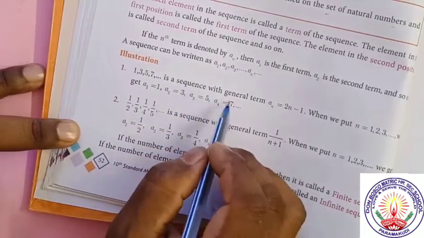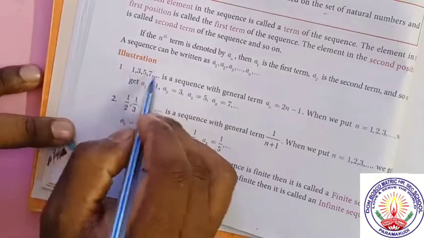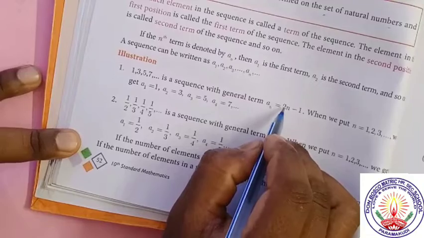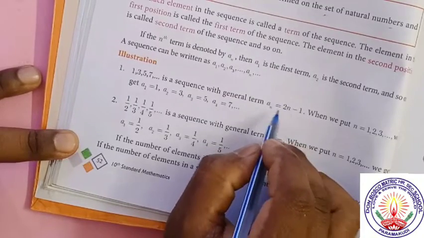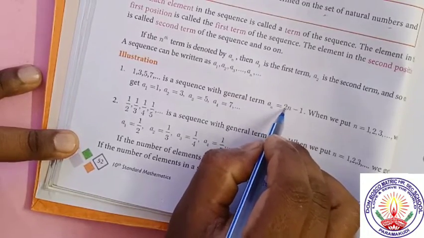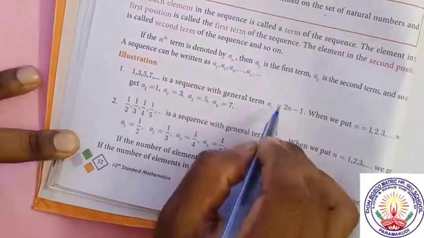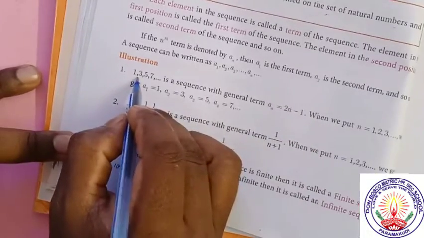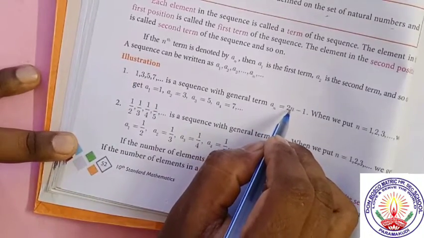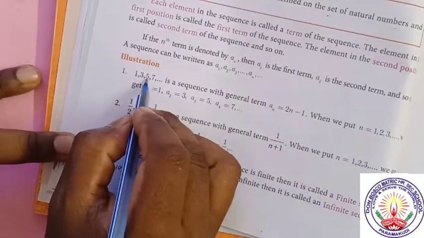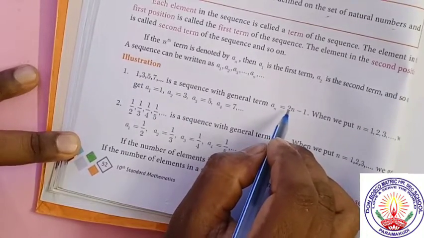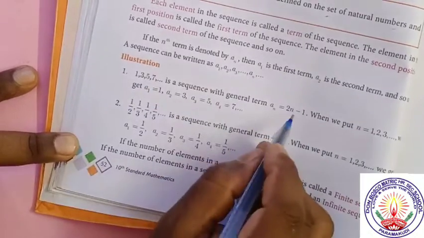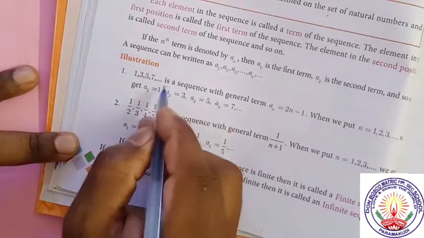is a sequence with a general term. What is the general term? It is an odd number. Odd numbers are 1 less than the even numbers, so it is of the form 2n minus 1. Put n equal to 1: 2 times 1 is 2, 2 minus 1 is 1. Put n equal to 2: 2 twos are 4, 4 minus 1 is 3, the second term. Put n equal to 3: 2 threes are 6, 6 minus 1 is 5, the third term. Put n equal to 4: 2 fours are 8, 8 minus 1 is 7, the fourth term. Like that, if you put the number n, you can find the term.